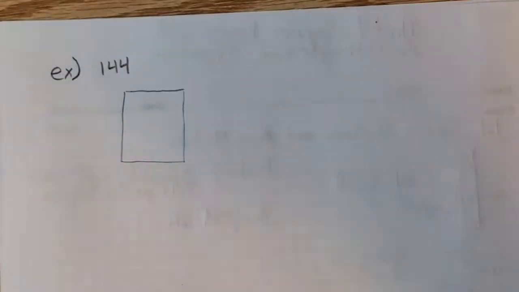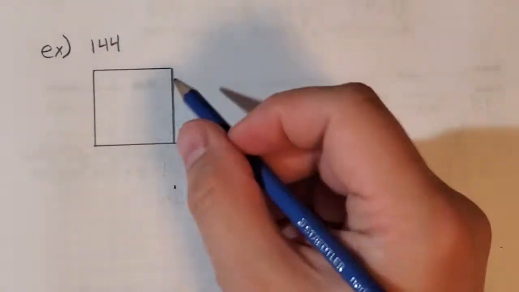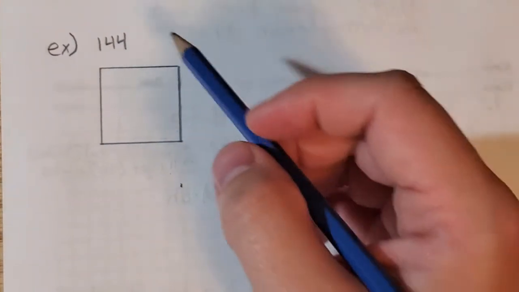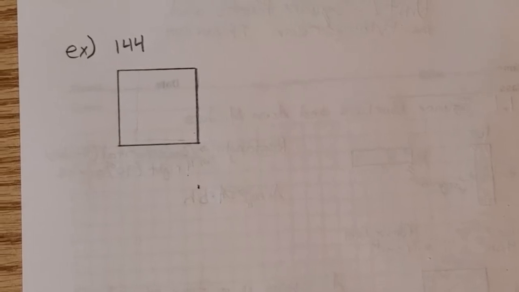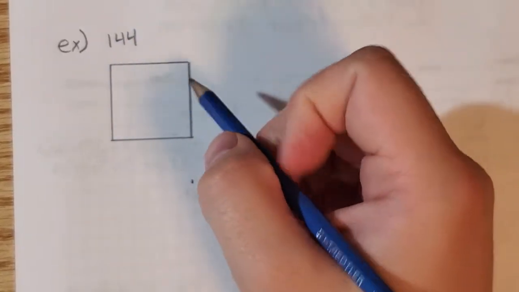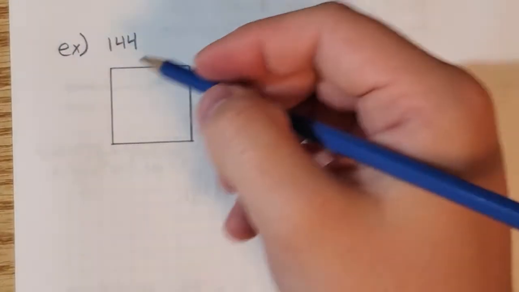Should use a ruler more often. Let's do it. Voila, much better. Rulers are handy. All right, so 144 is my perfect square. We're going to figure out what the sides of 144 are if it were a square.